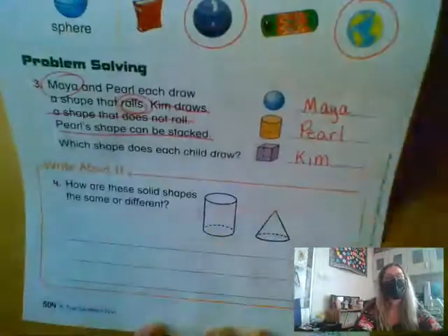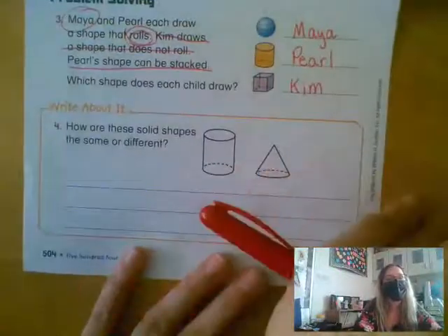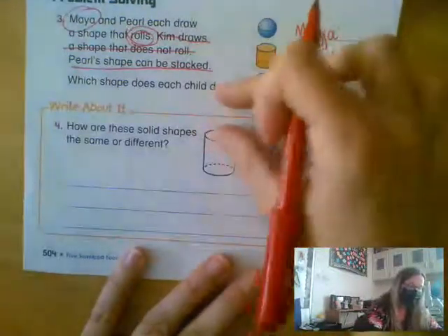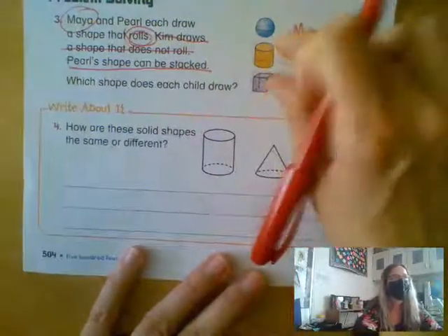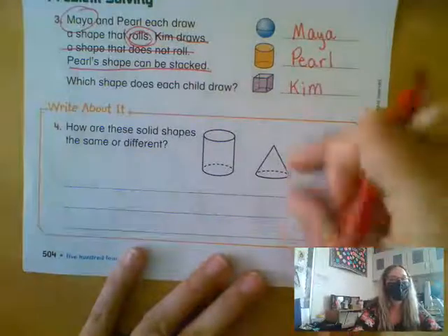And then this one, how are these shapes the same and different? Well, they're both 3D. They can both roll. This one, you could stack a bunch of them on top of each other. This one, you can't stack on top of itself, right? It can't be stacked on top of itself.